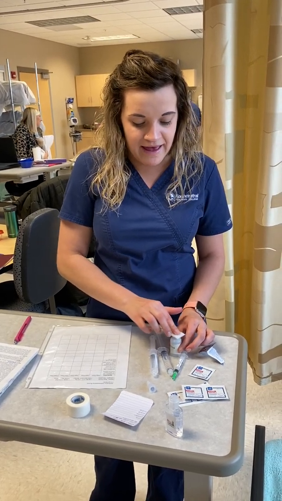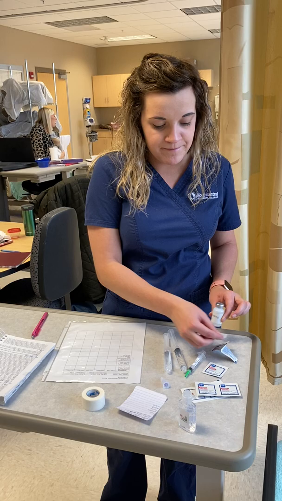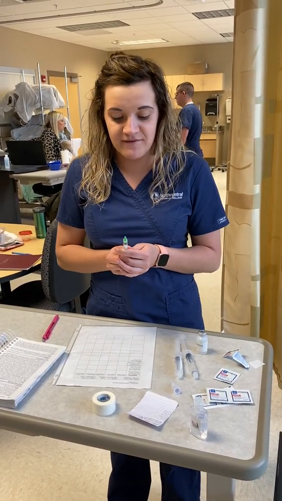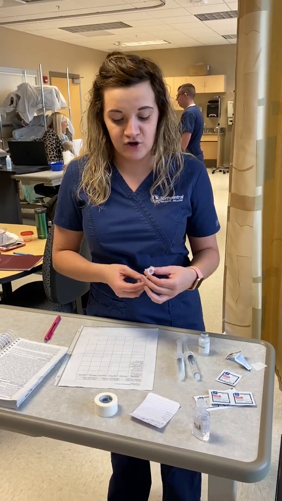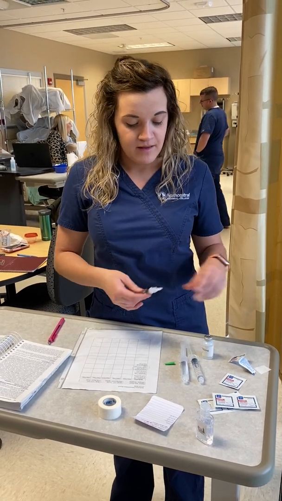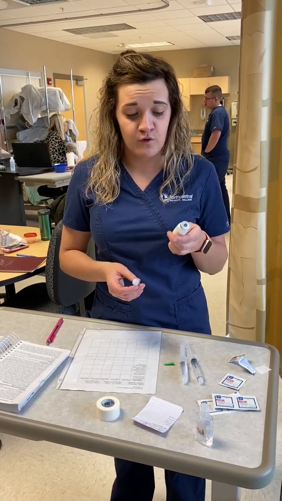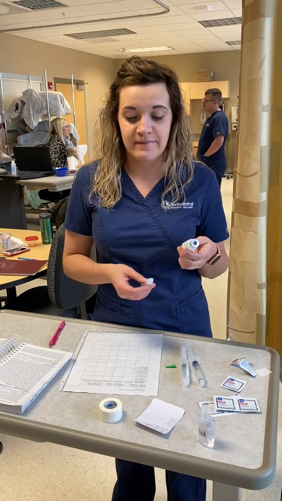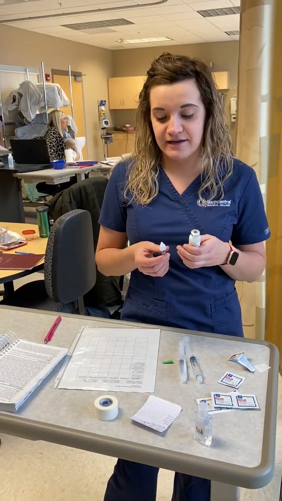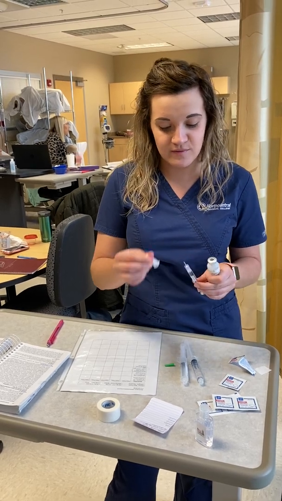So after doing my math, I'm going to let that dry. He needs to get 0.5 mLs to equal that 1 milligram IV push, because I have hydromorphone 1 mL per 2 milligrams, so doing my math, I have 0.5 mLs for the 1 milligram that I need to give. So I'm just going to go ahead and get this ready.